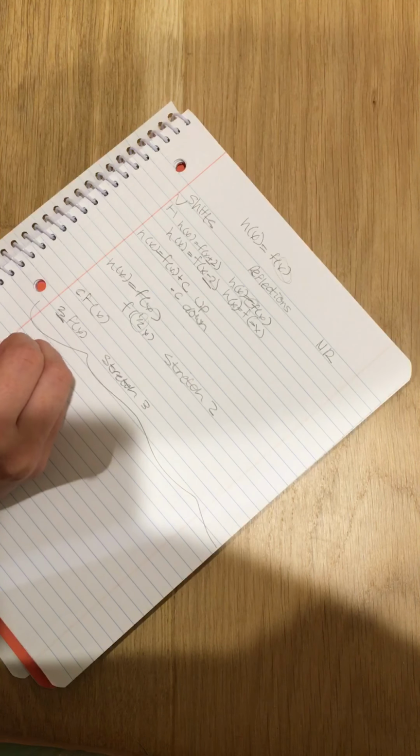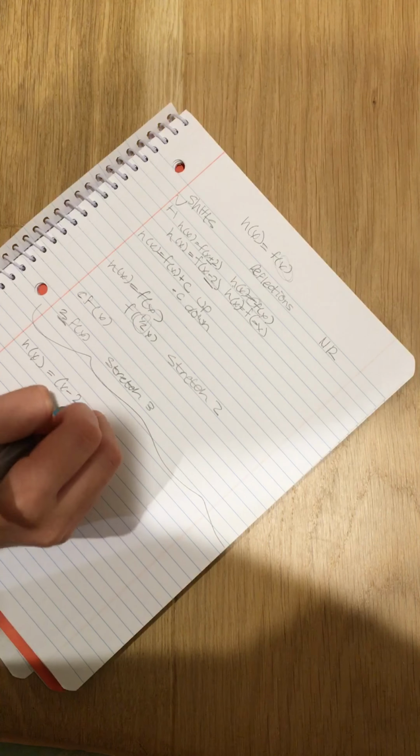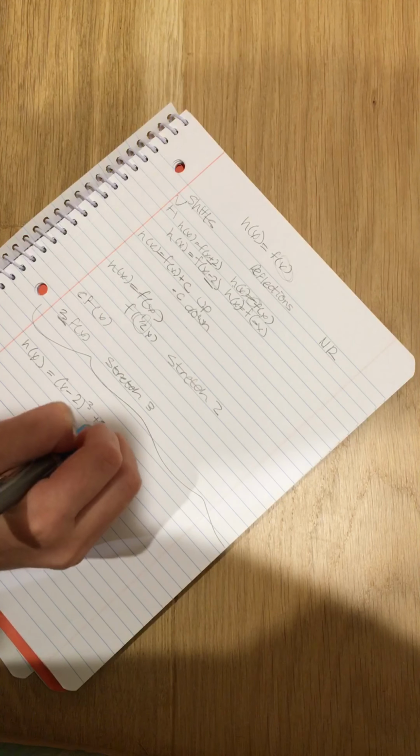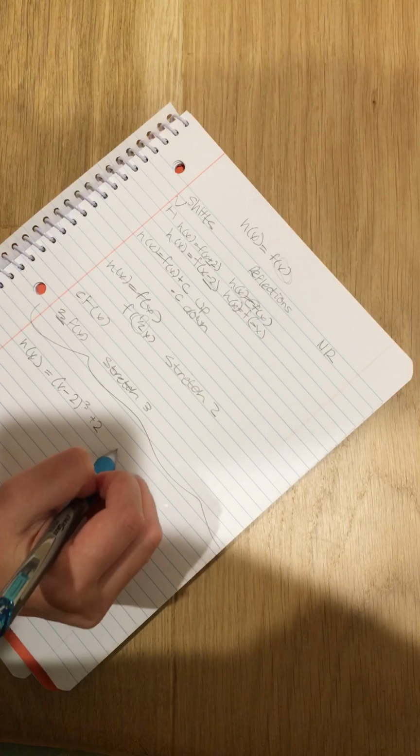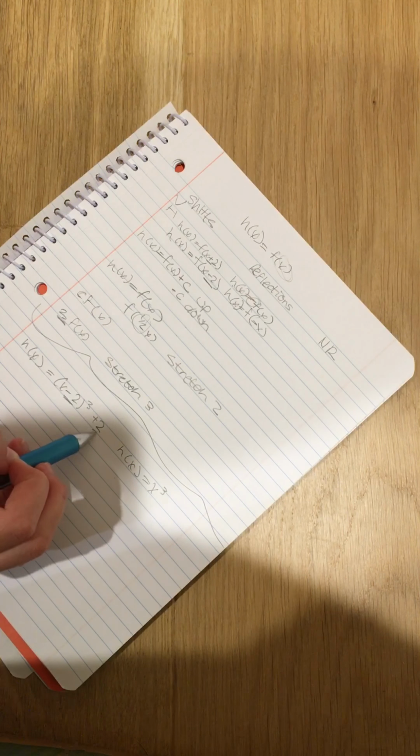Anyways, let's do an example. An example is h of x equals (x minus 2) cubed plus 2. So now the parent function, I'm not exactly teaching today, but that's x cubed. You can see that they've made 2 changes here.